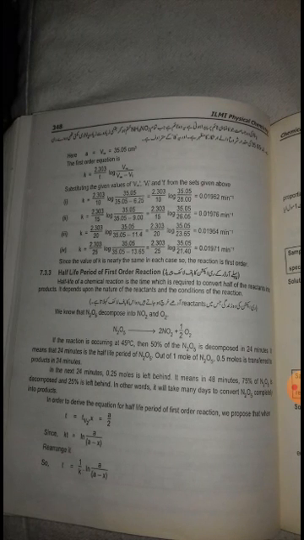Similarly students, the next heading is half-life period of first order reaction. Students, half-life period of first order reaction is the time required to convert half of the reactant to the product.